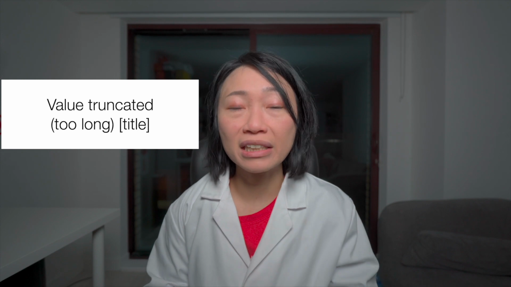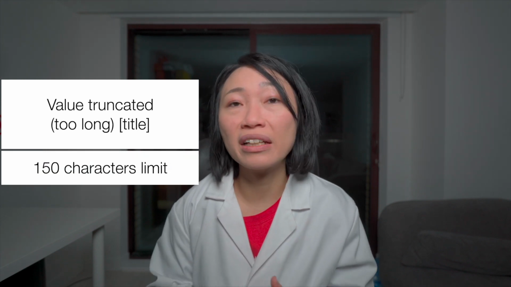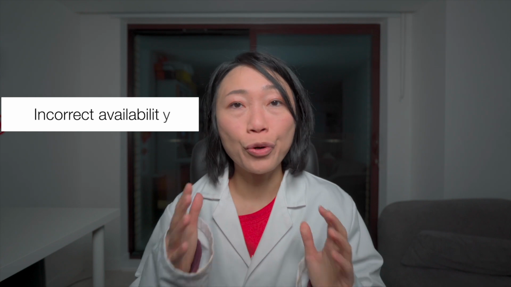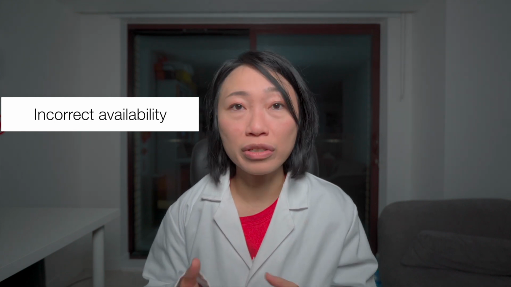A couple of the most common yellow warning sign errors that could be limiting your visibility is maybe your title is too long, so that needs to be truncated. There is a character limit of 150 characters for your title, so you want to check that if you're getting that error, or if you're getting an error like mismatched pricing or incorrect availability flagged up on your issues, then you also want to resolve that.